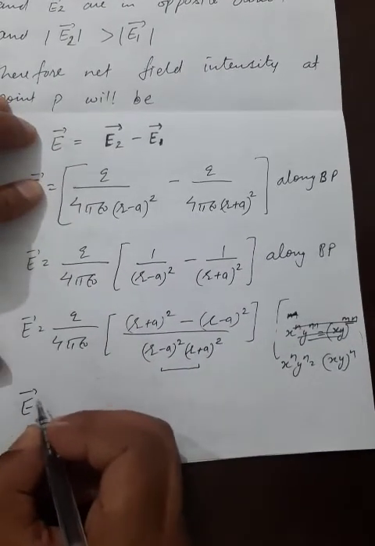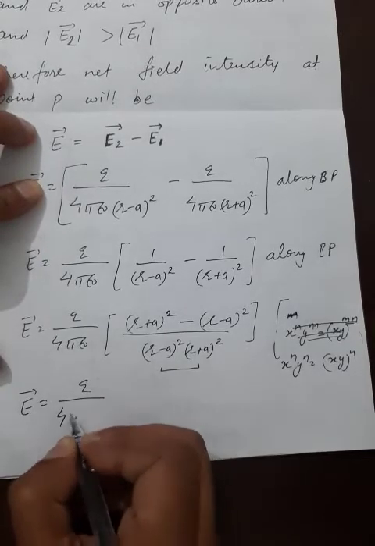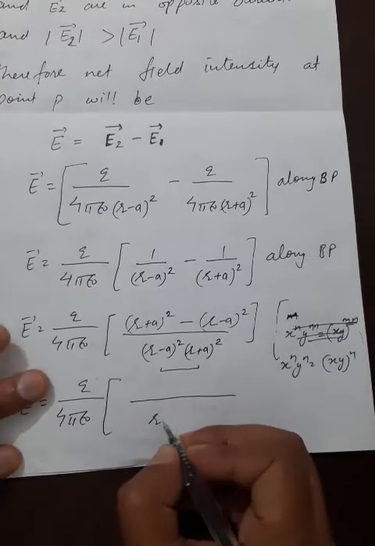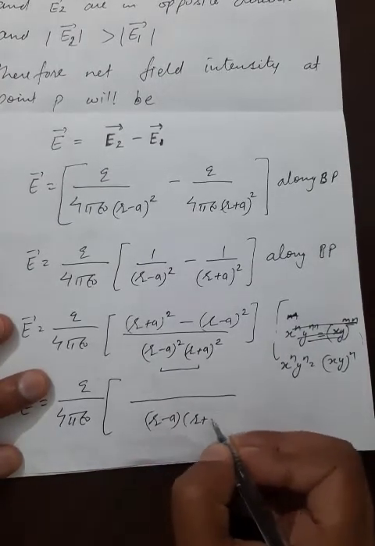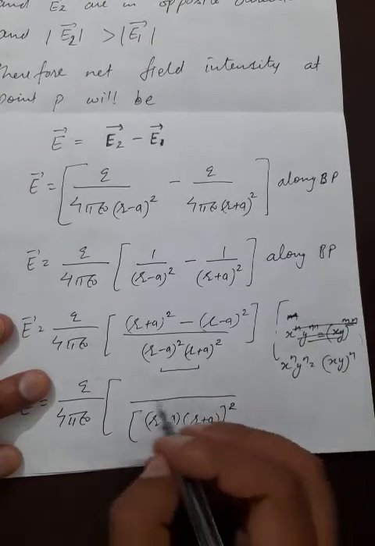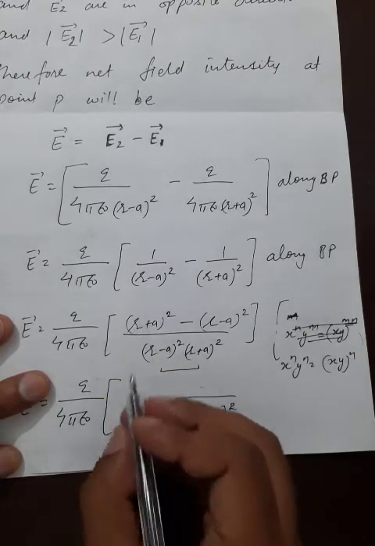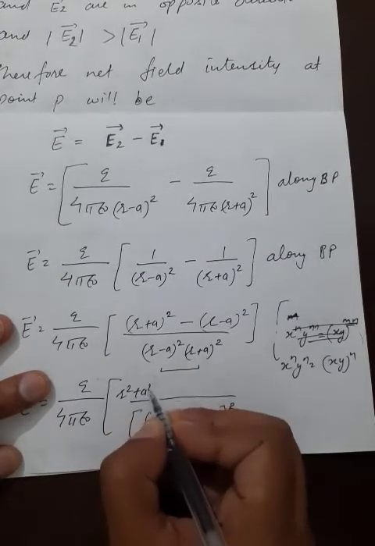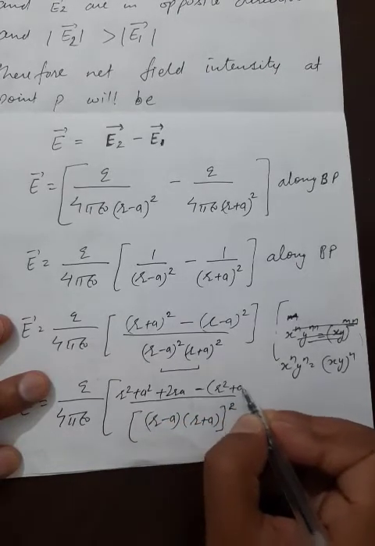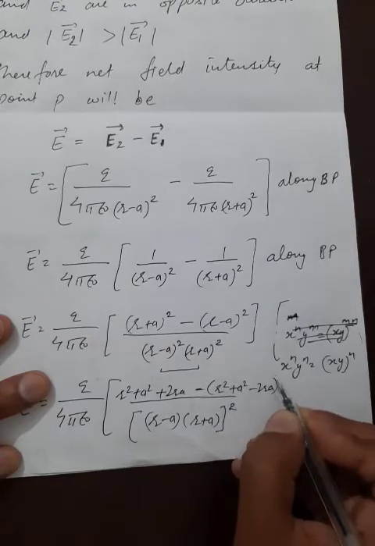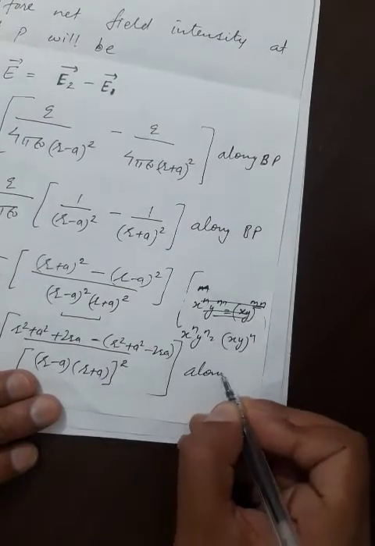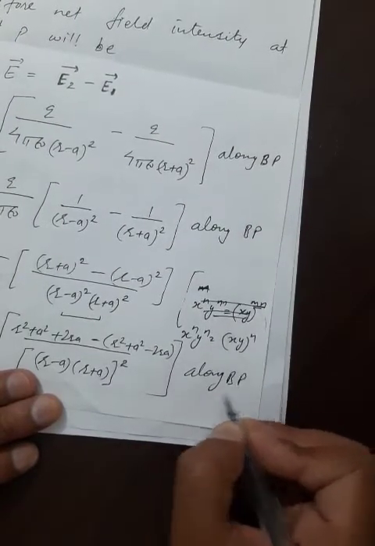we get E vector is equal to Q over 4 pi epsilon naught. In the denominator we will be left with (r minus a)(r plus a), and here is the square, so you can open it with a simple identity: r square plus a square plus 2ra, and this minus r square plus a square minus 2ra, and it is again along B to P.